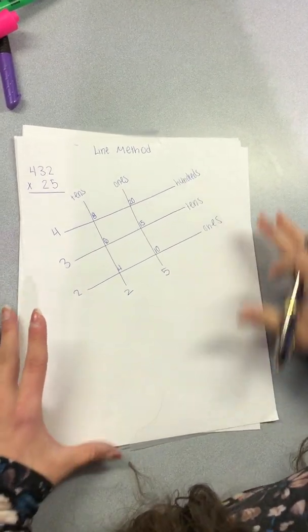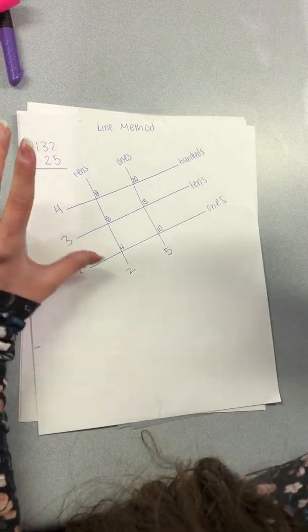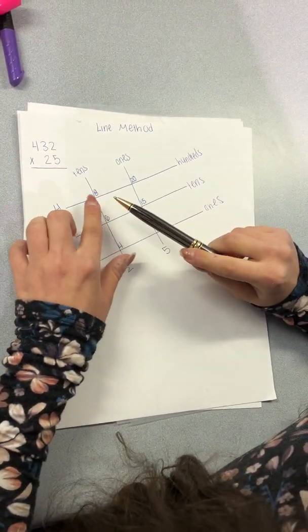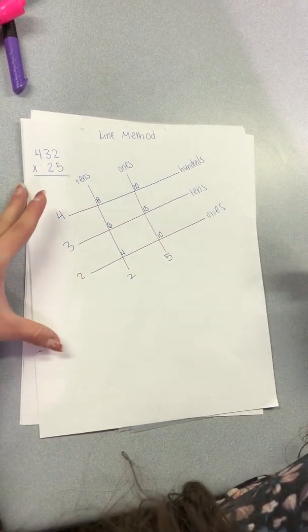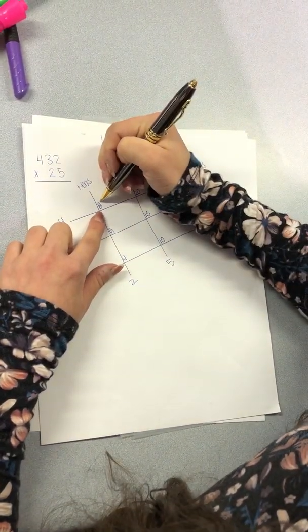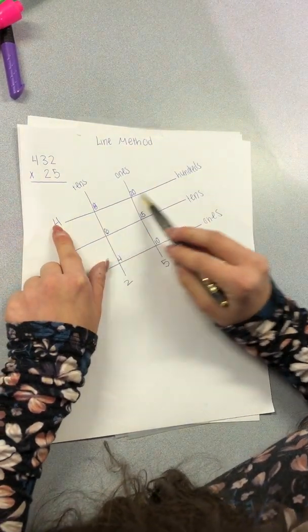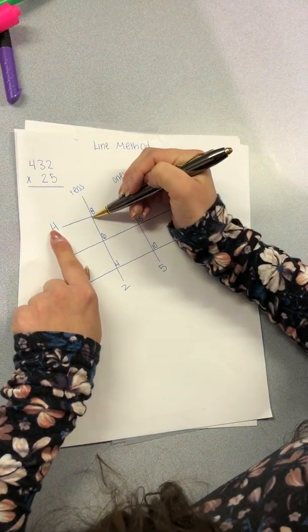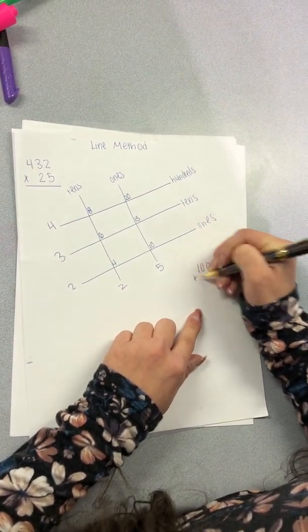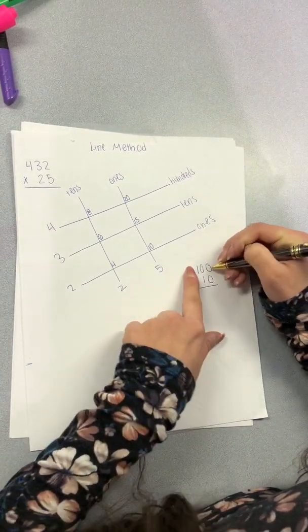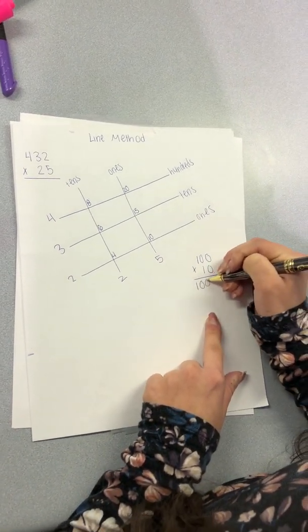So now that we are done with the multiplication part of the line method, we are going to regroup all of our products. So we're going to start over here with our first product, which was 8. Now this 8 is the product of 4 hundreds and 2 tens. So our hundreds times our tens. When you have 100 multiplied by a 10, it's going to give you a product of 1,000.